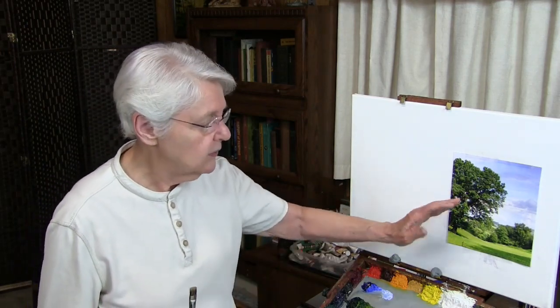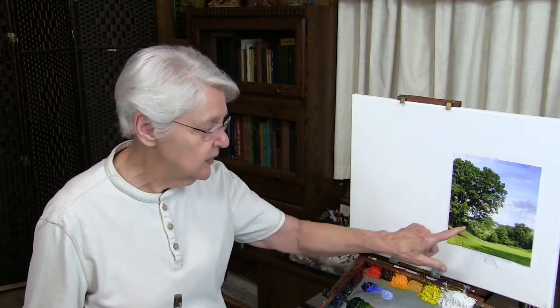Now, the ones that are closest to us are going to have a deeper shadow contrast, or light and dark contrast, a stronger, I should say, light and dark contrast. As they move into distance, the same trees, not quite so much. So let me just give you a brief little demonstration here and show you what we're talking about.